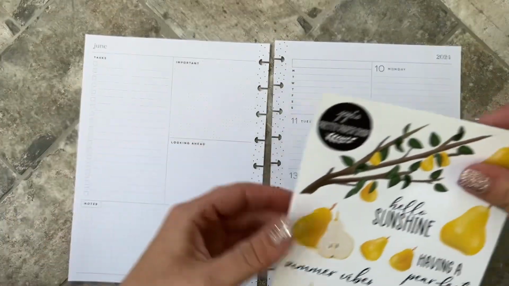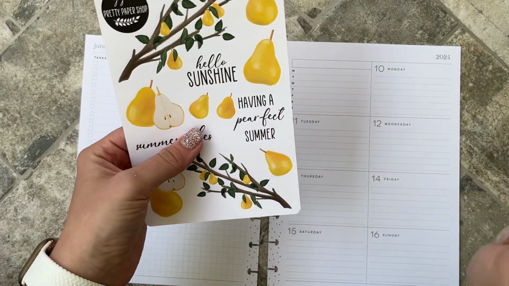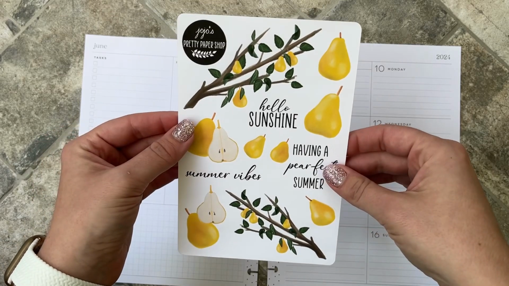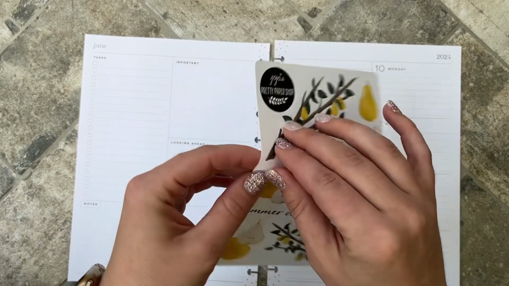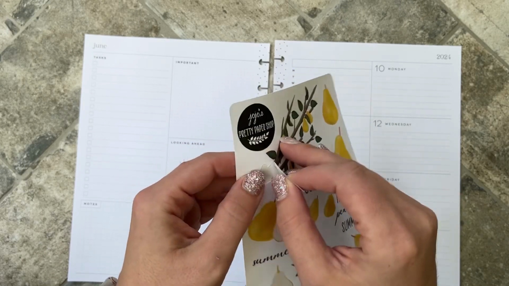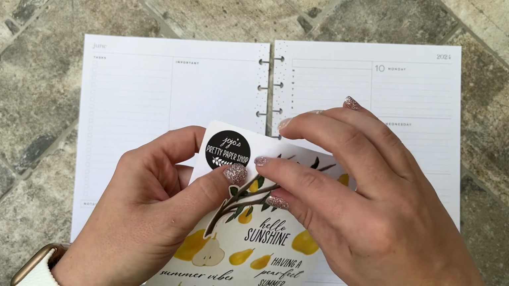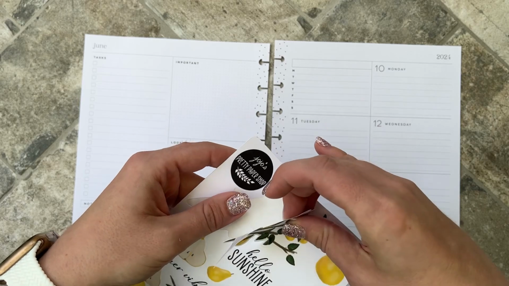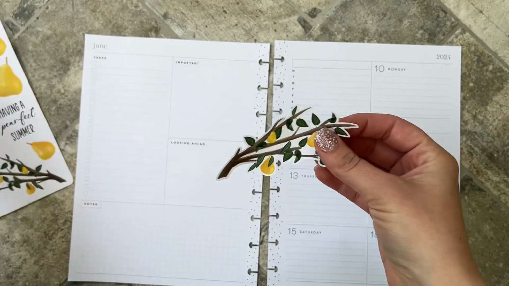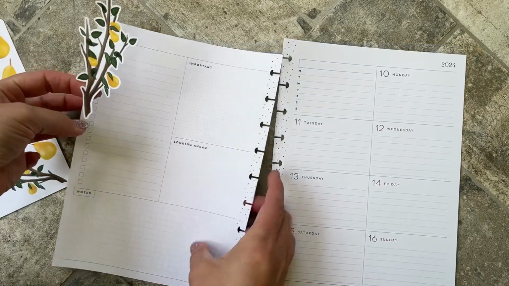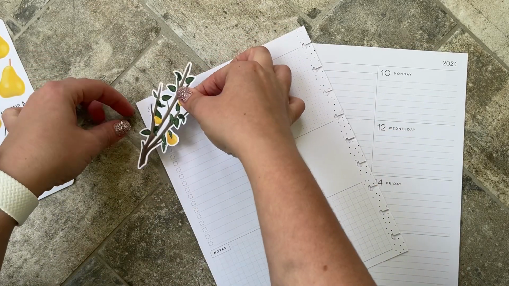So I loved having a perfect summer. It reminds me of Genovia in the Princess Diaries too, because she's like, oh, she makes all those pear and eggs jokes. It's funny.